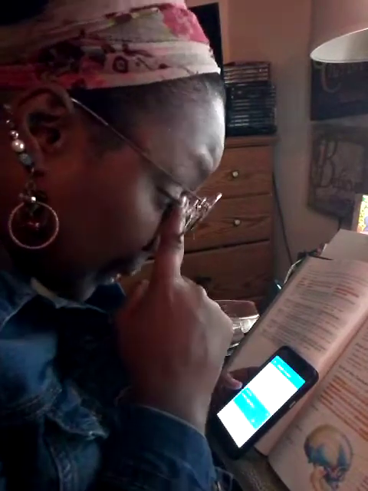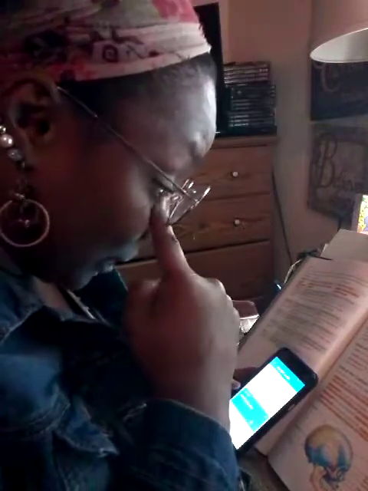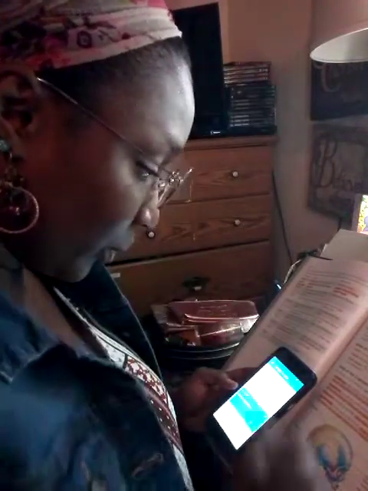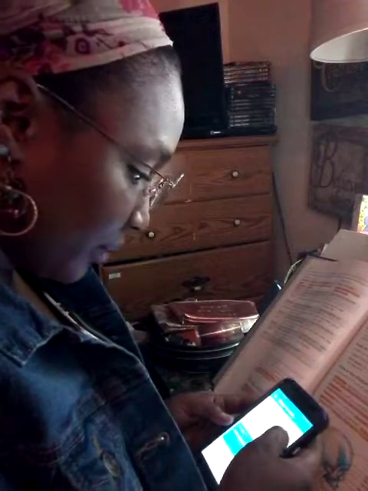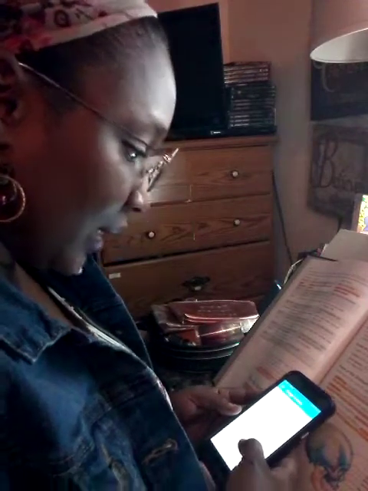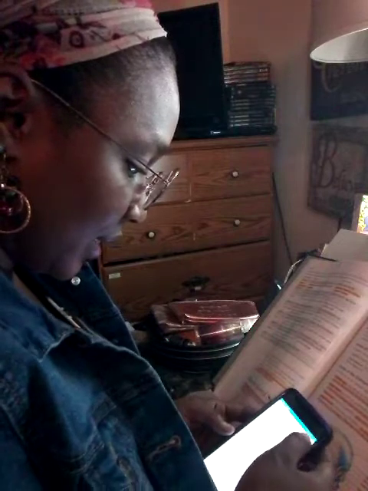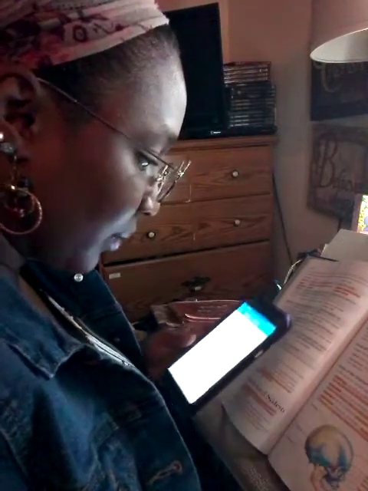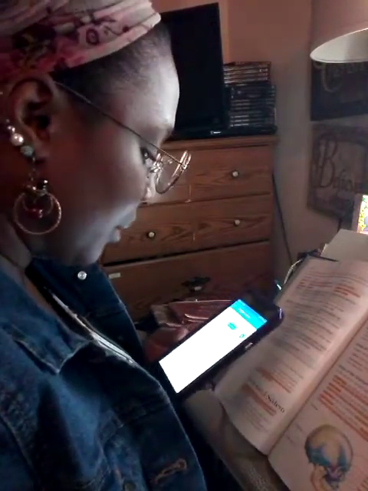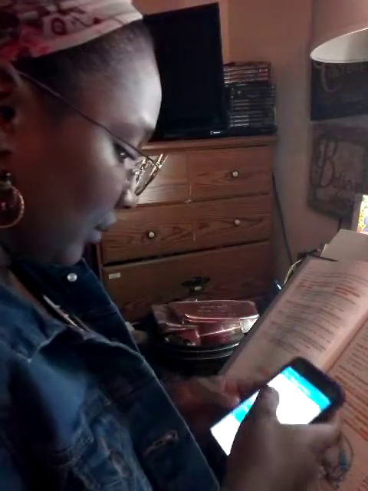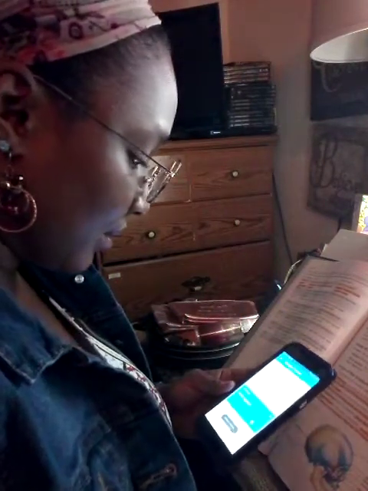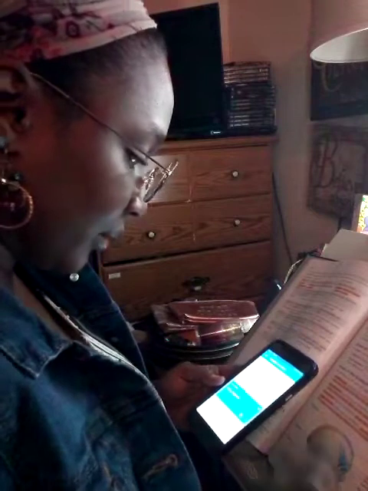Lacrimal bone is right here, the inside of my eye, kind of where you get that sleep crust when you first wake up in the morning. I don't know. Let's see if I get it. Got it. Lacrimal bone.